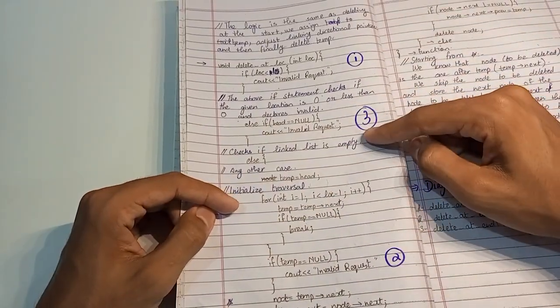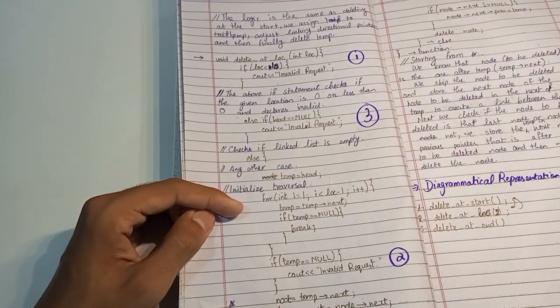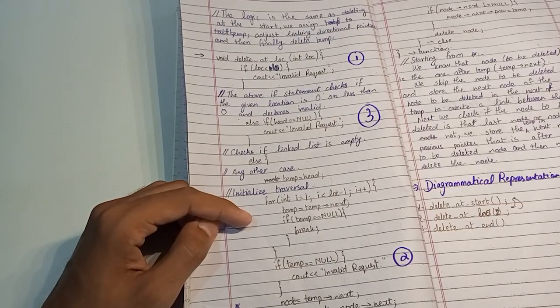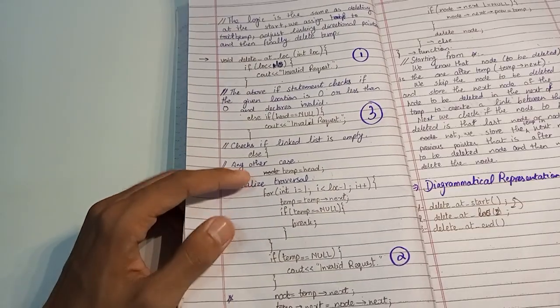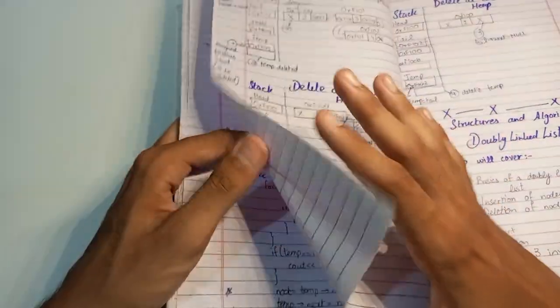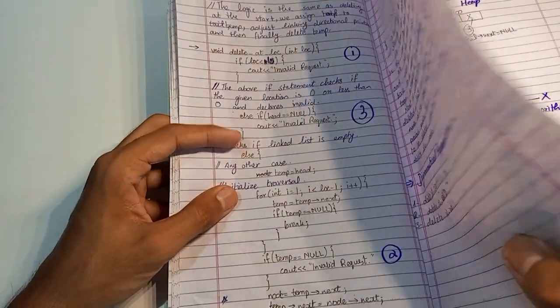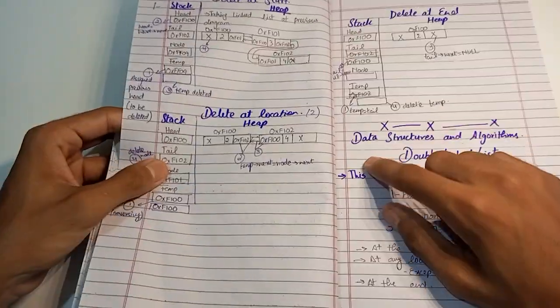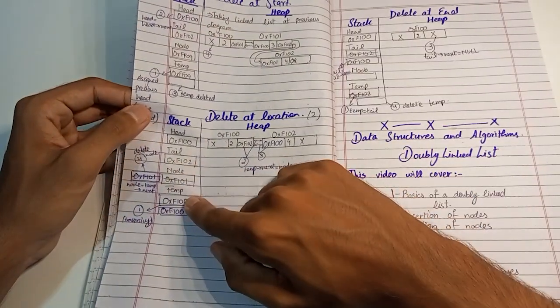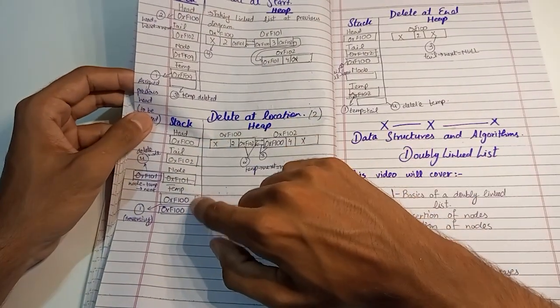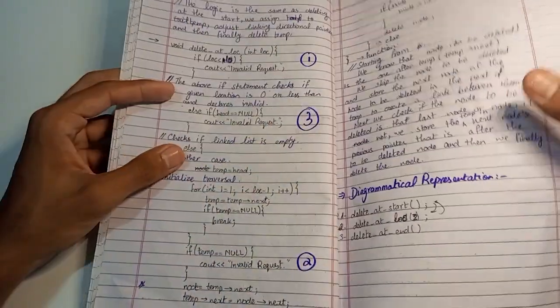So it's going to output invalid request. Okay. Next, in any other case, we're going to assign temp to head. We're going to start traversing to search for the node. Over here, we assigned head to temp. As you can see, we already have a head over here.